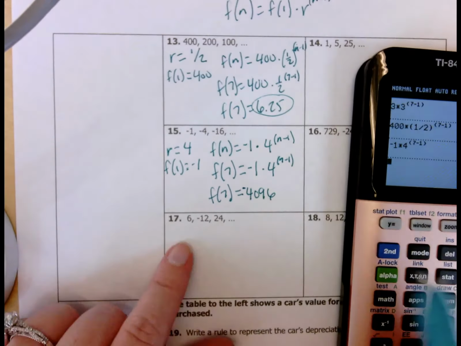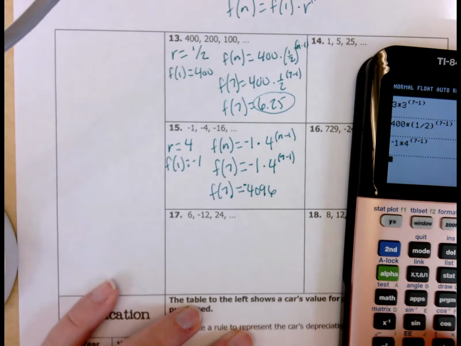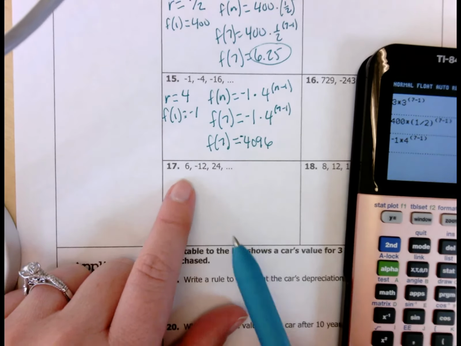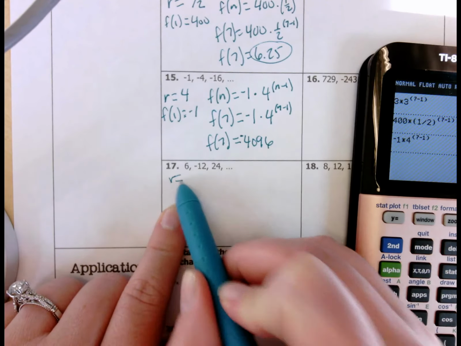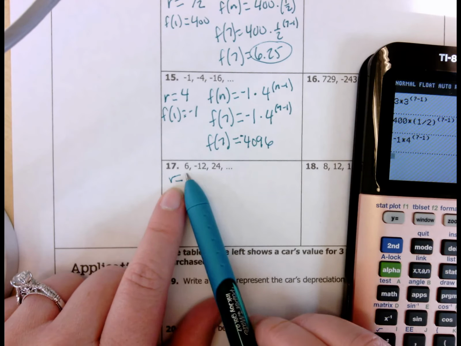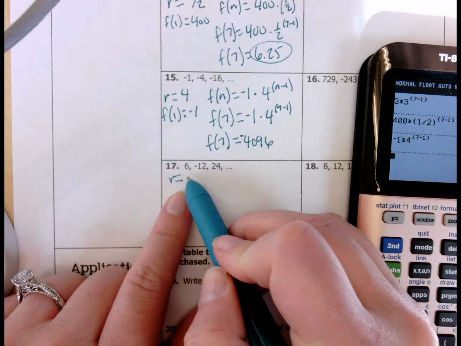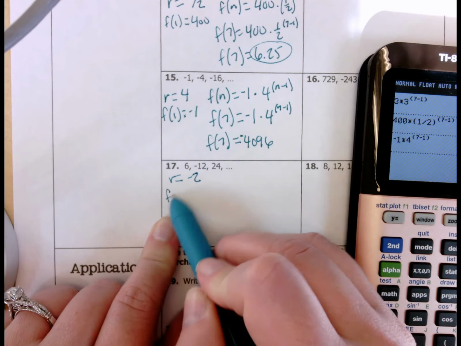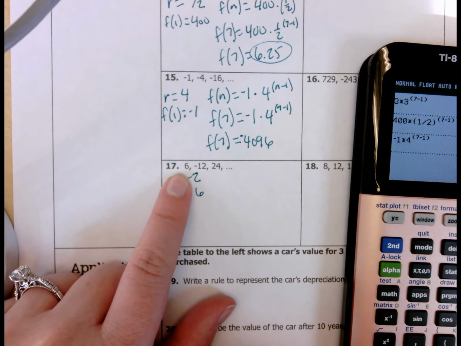All right, and the last example here where we're looking for the 7th term is going to be number 17. We'll do this one together. So here we have 6 and negative 12 and then 24. So our ratio here, negative 12 divided by 6 is negative 2. 24 divided by negative 12 is also negative 2. So our ratio here is going to be negative 2. Our first term is going to be 6.